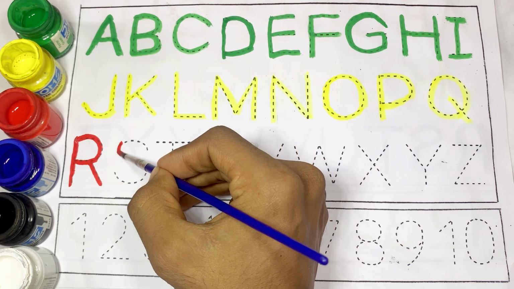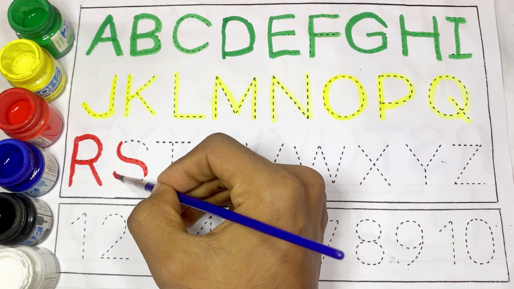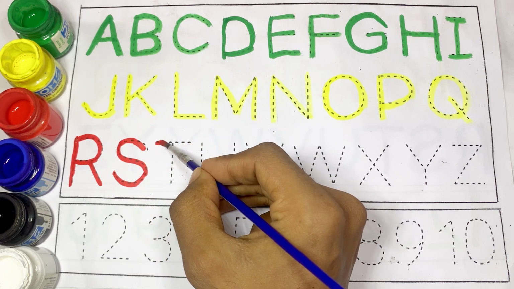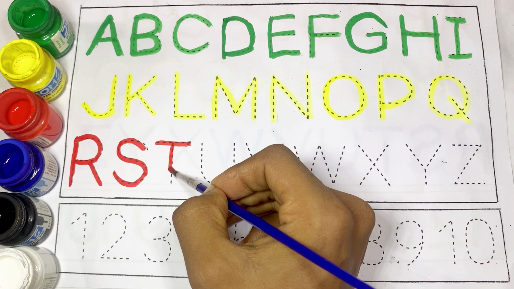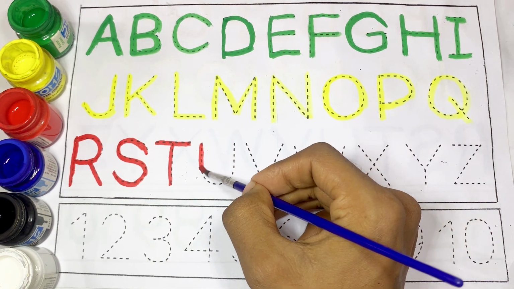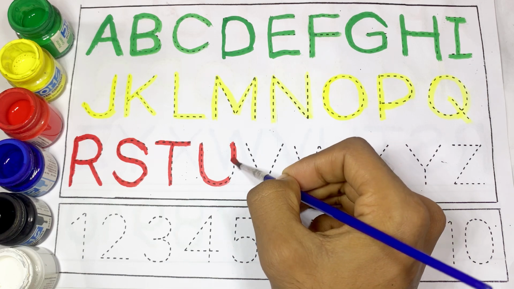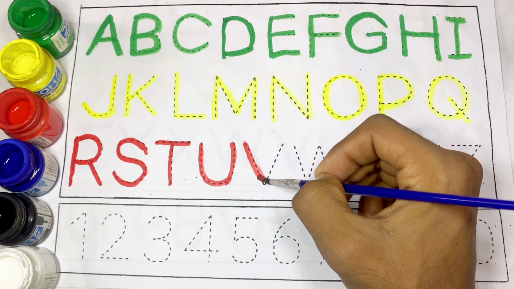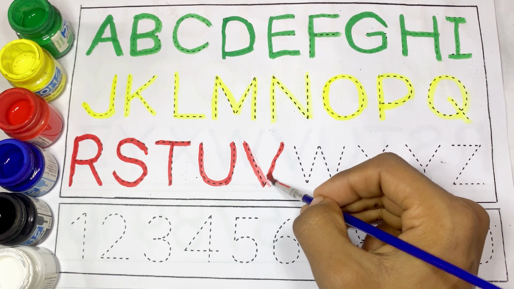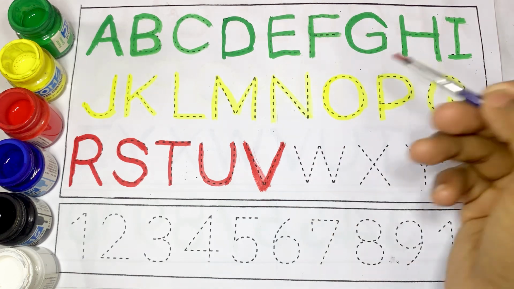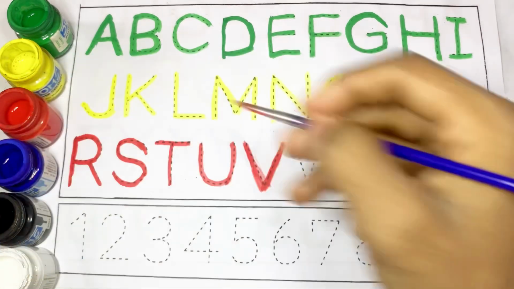S for sun, S for snack, T for teacher, T for tiger, U for umbrella, U for uncle, V for van, V for vanilla. The alphabets of V.